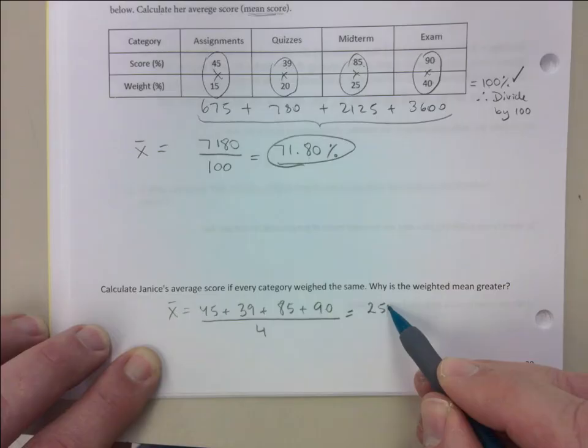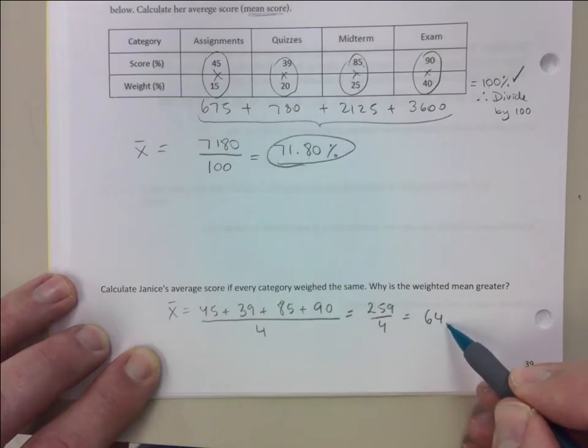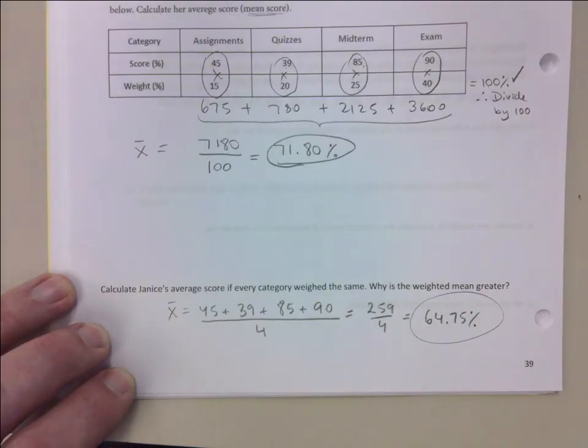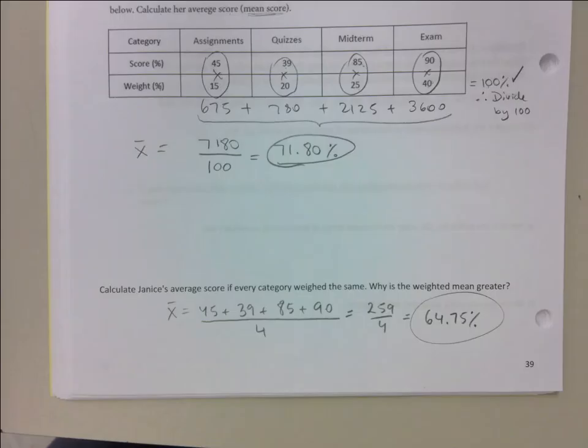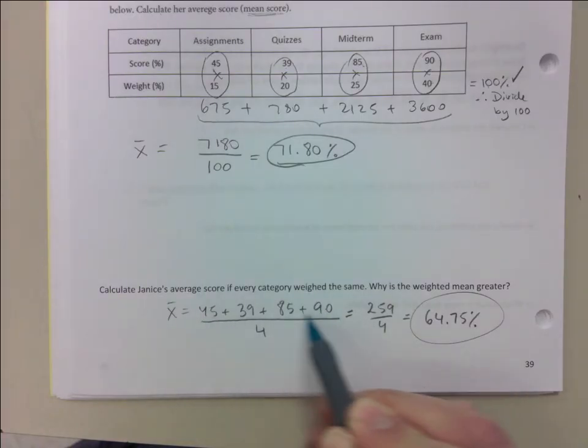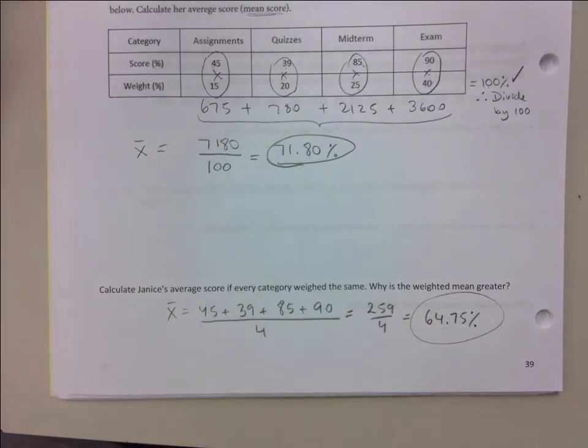That ends up being 259 divided by 4, which gives me a mark of 64.75%. So you get a lower mark. If everything is the same, now you get a lower mark under the new model. And why is that? Well, because scoring 90 on your last one doesn't really make a big difference because it's the same weight as all of the other ones, right? So it doesn't really make a difference to study hard for your final exam. It's not going to necessarily boost you that much.